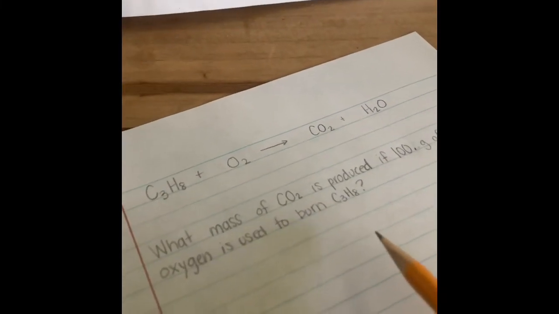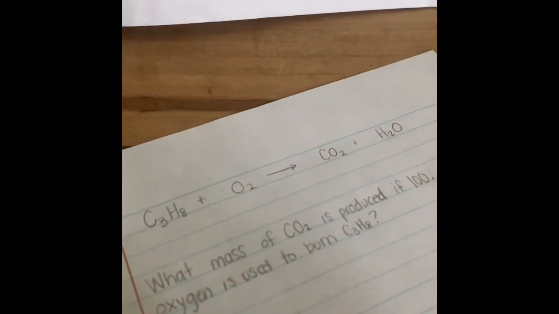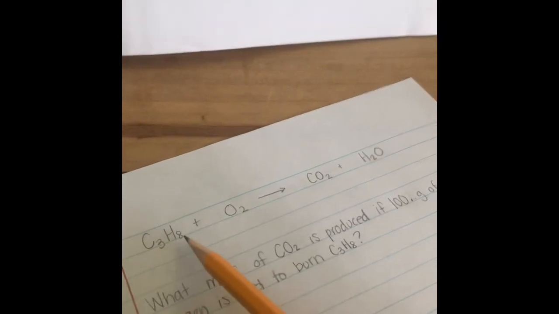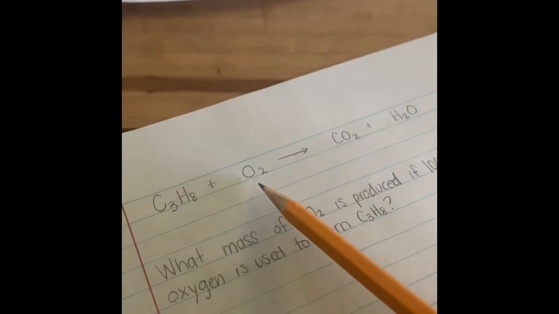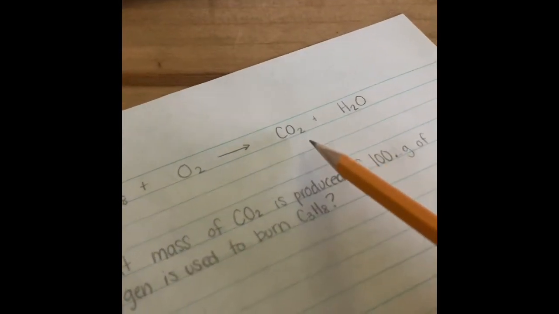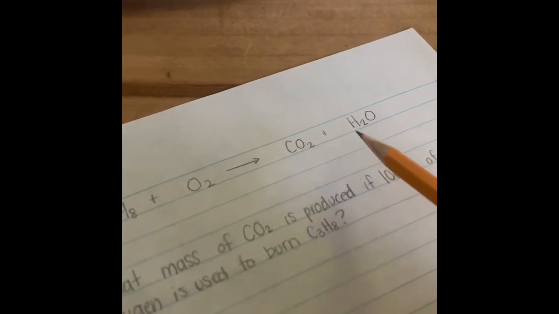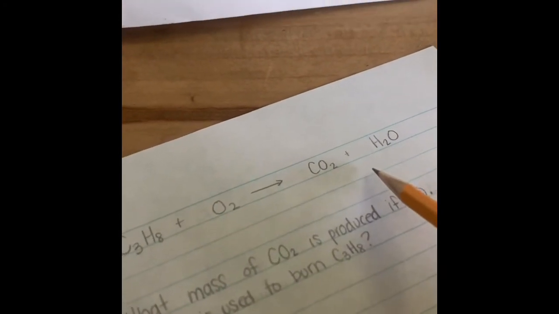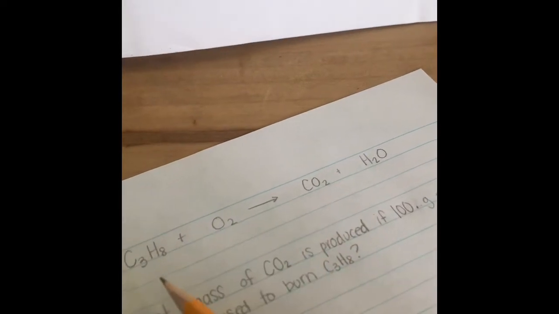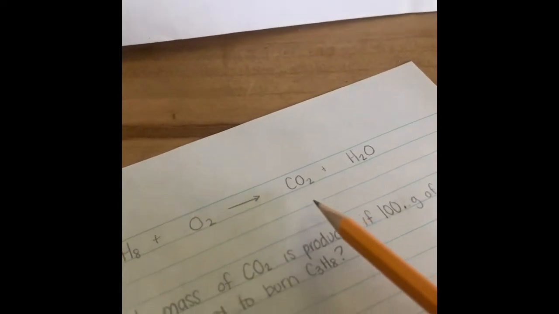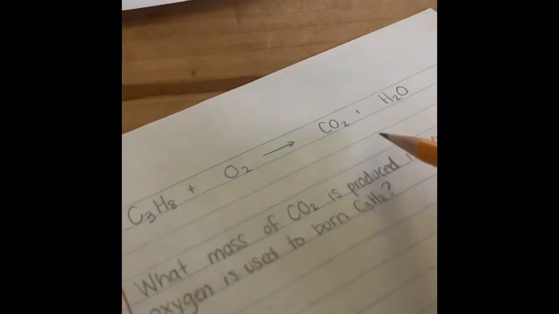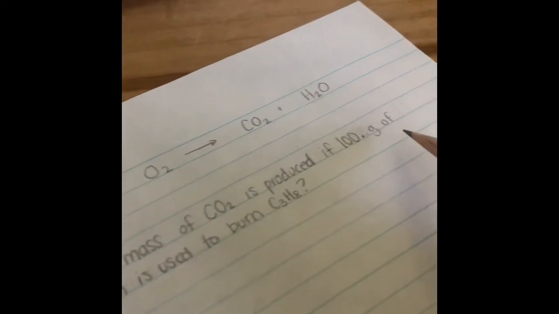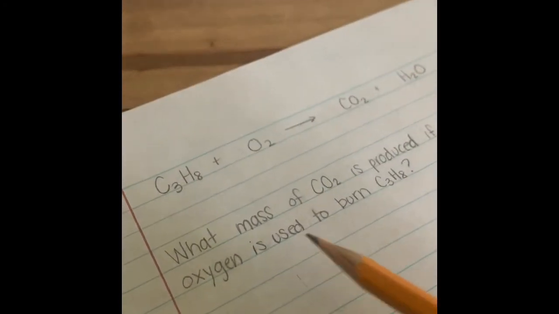So if you have any gas at your house, you may be using this combustion reaction right now, where the hydrocarbon propane reacts with the oxygen to burn and give carbon dioxide and water. If you remember, a combustion reaction always has this sort of format, where you have a hydrocarbon burning in the presence of oxygen, giving off carbon dioxide and water. Okay, so back to the actual problem here. It says what mass of the CO2 is produced, and we have 100 grams of oxygen.